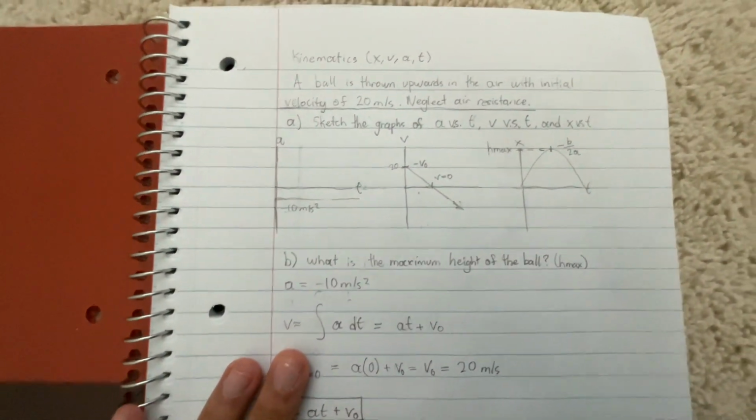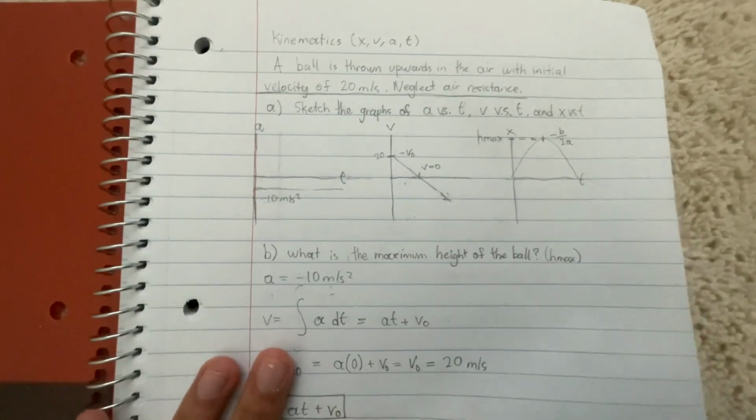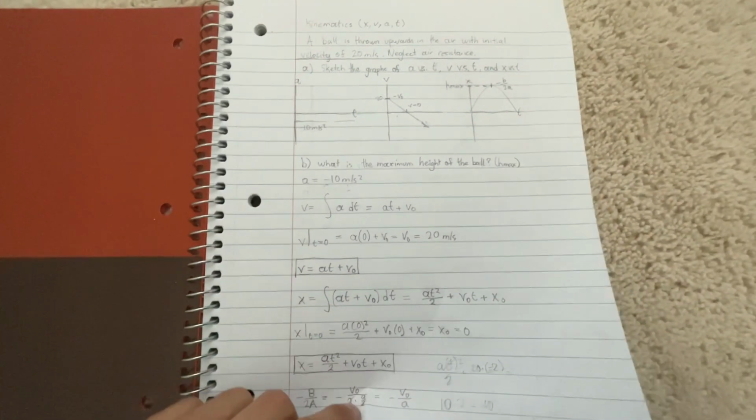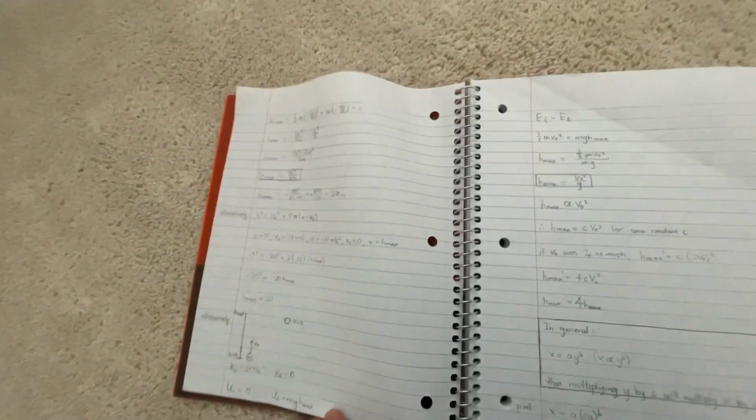All right, so it's about 10:50, almost 11. This is today's physics work that I did. It took about an hour and a little bit. So, yeah, there's that.